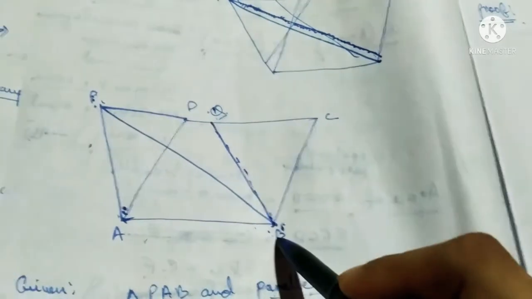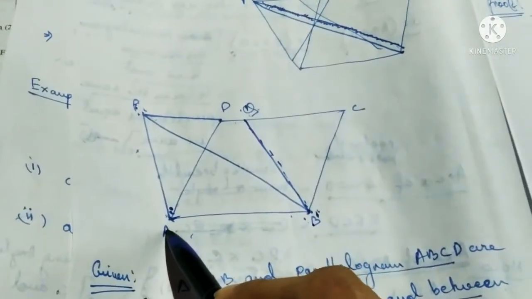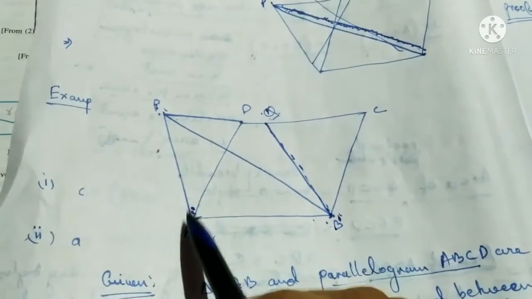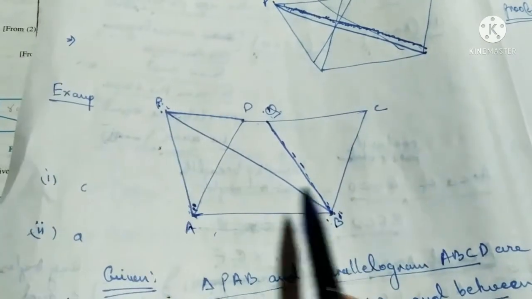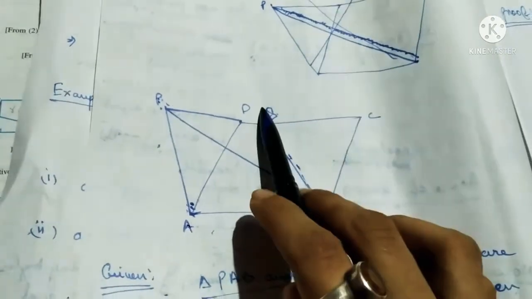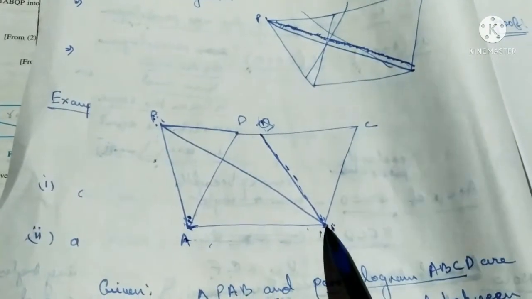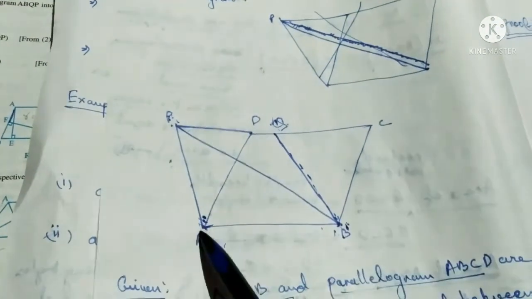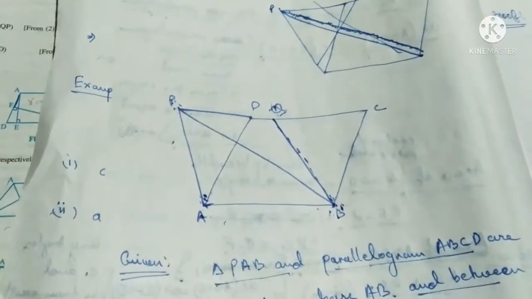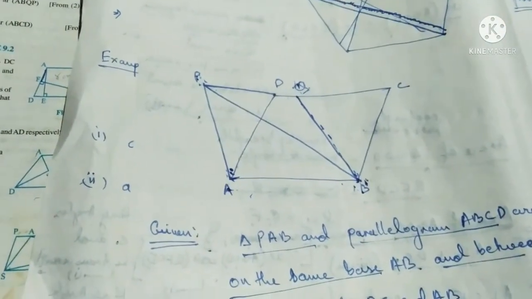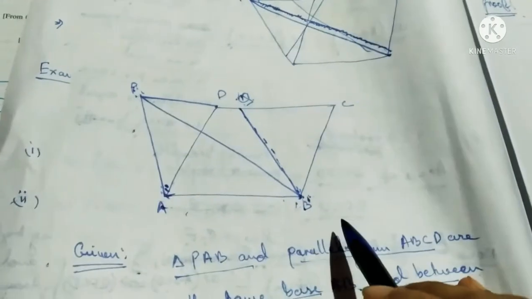PABQ is a parallelogram on the same base AB and between the same parallels AB and PQ. Now I will start the proof.